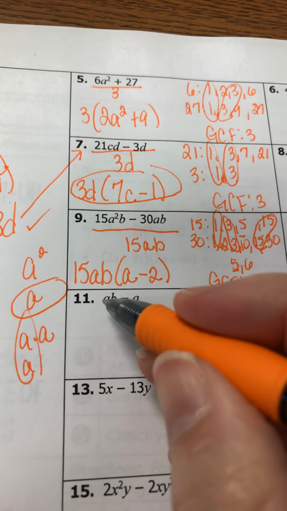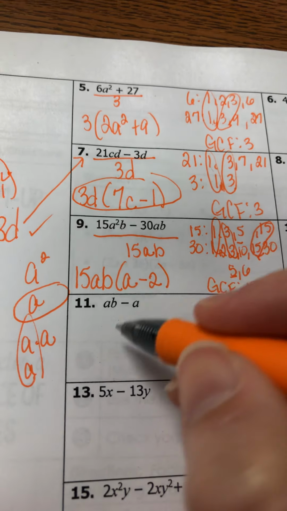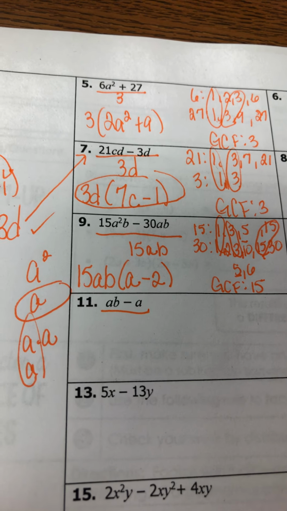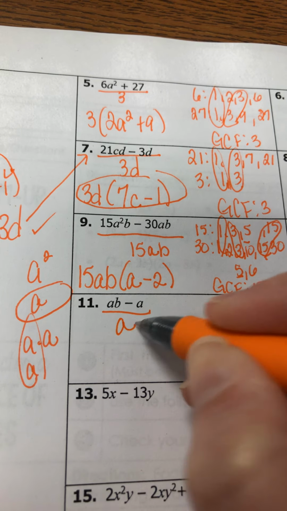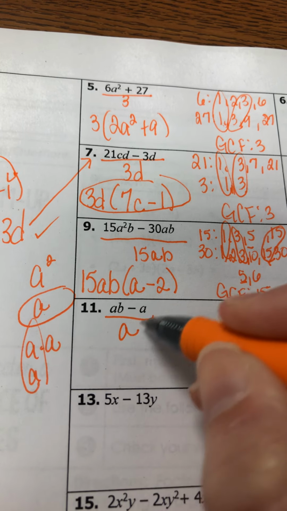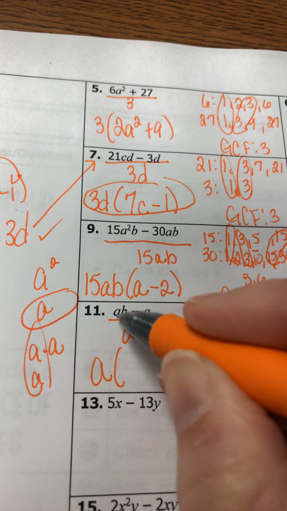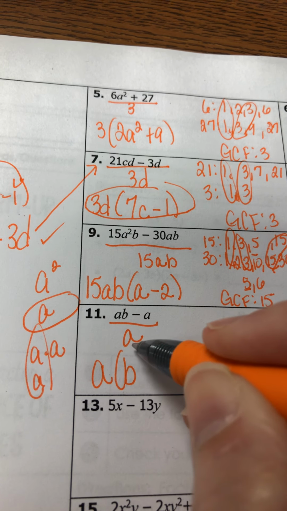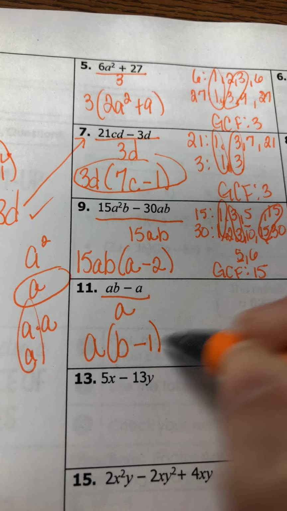Now looking at number 11, you see that we have coefficients of 1. Well, if it's 1, then it's 1, okay? You don't have a greatest common factor number-wise to worry about. But both of these terms have an a. They do not both have a b. So my GCF here is a. A divided by a is 1, or 1b. Negative a divided by a is 1. Opposite signs make it a negative 1.